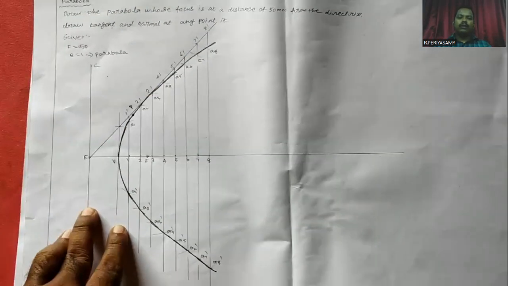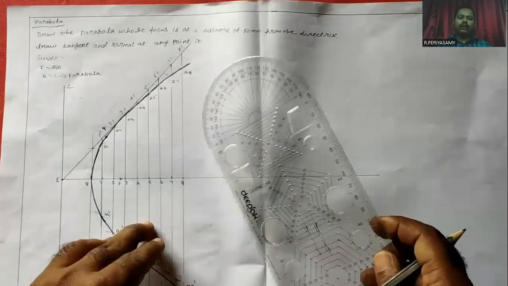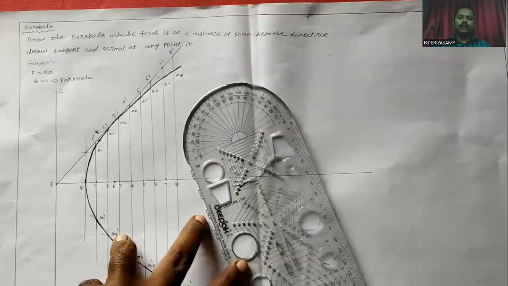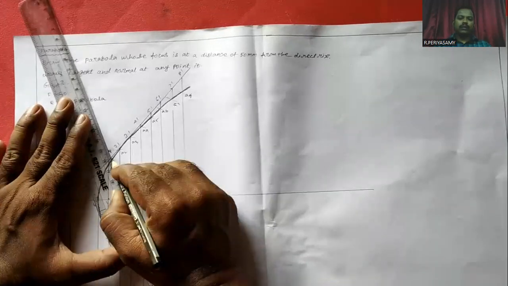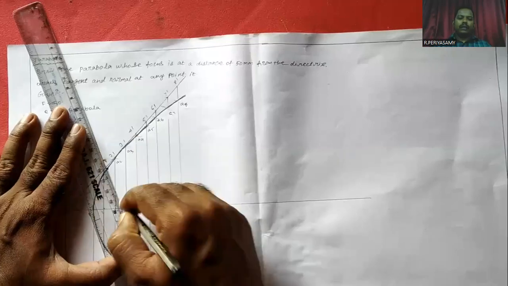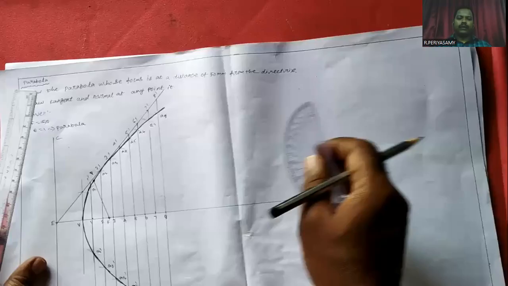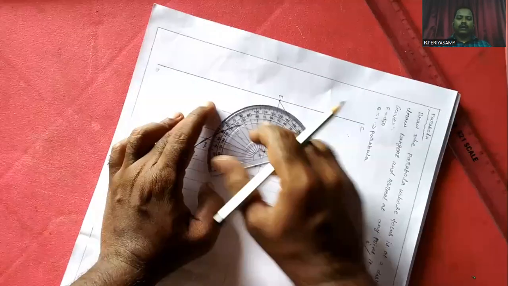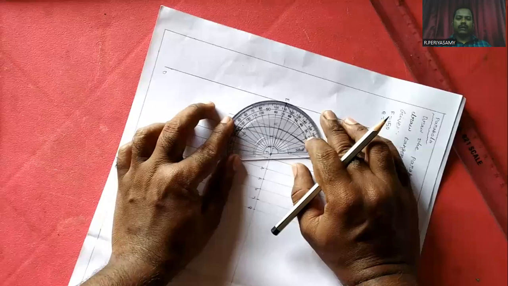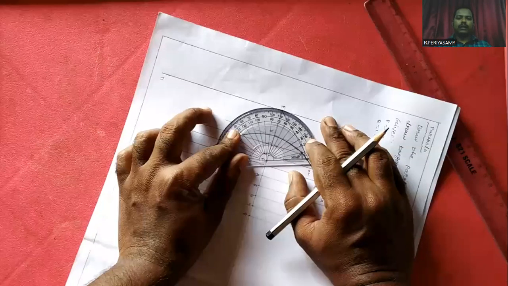Now I would like to join P and F. So I join the P point and F point by using a scale. Next I take the protractor and keep it on the PF line and fix F as the center of the protractor, and I mark 90°.